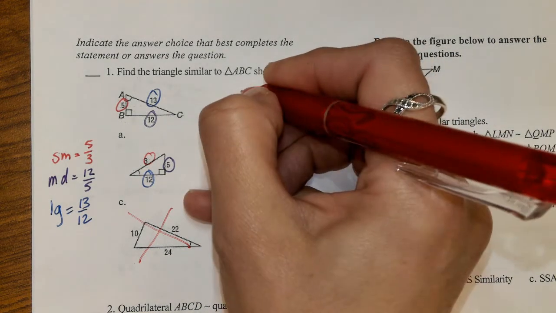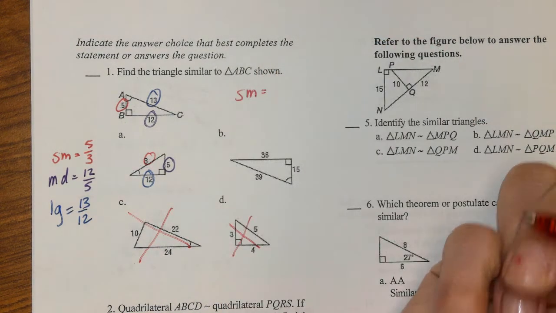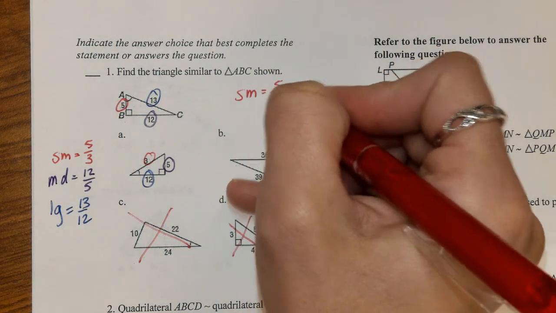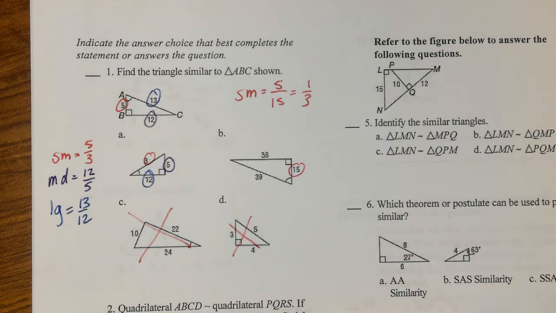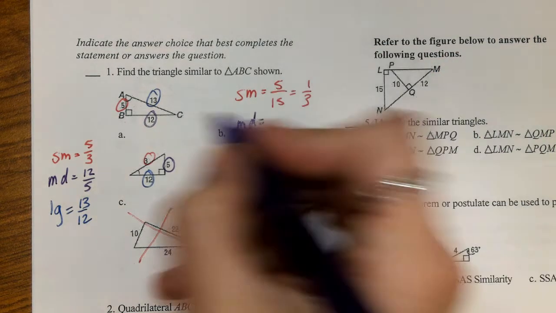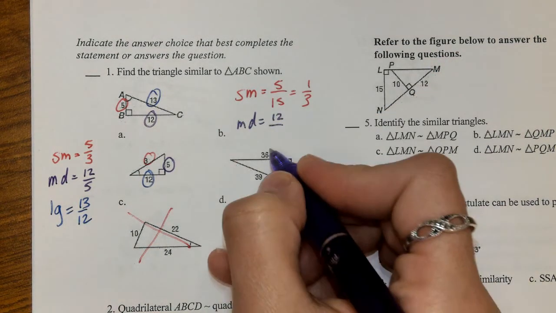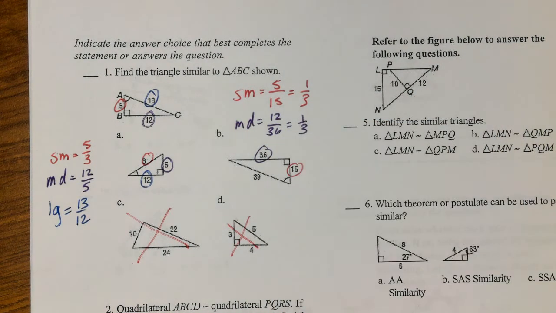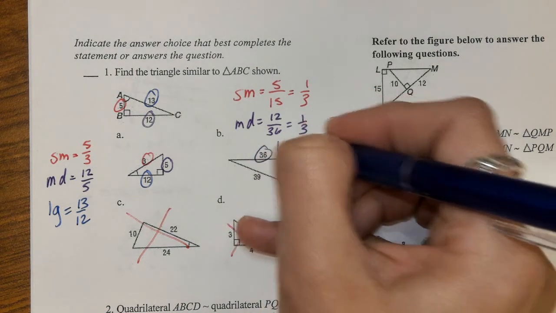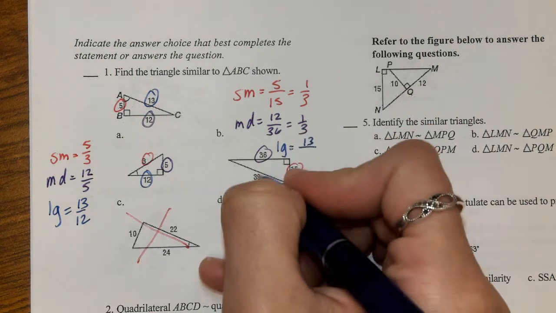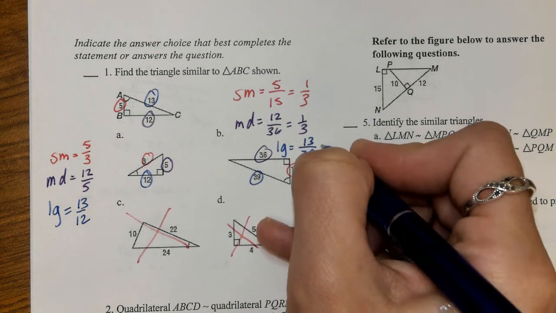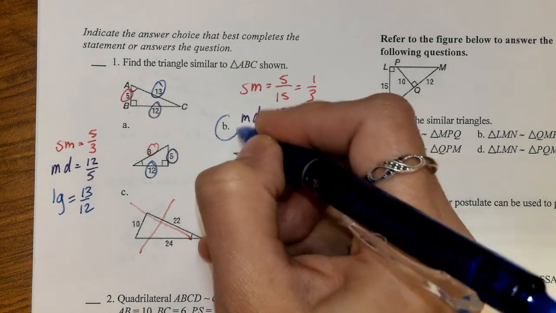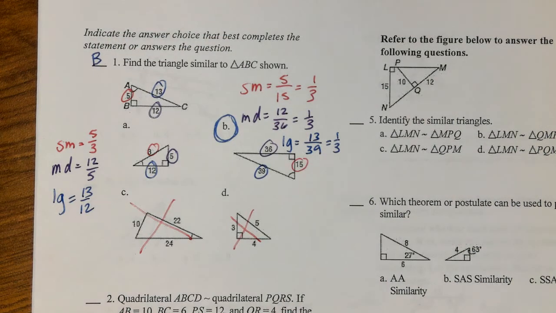So very quickly I'm going to go through the small, medium, large on answer choice B. Small side, again, we had our 5 over, the small side over here is 15. This will simplify to 1/3. Our middle or medium sides, we have the 12 over, the middle one over here is 36. Well, 12 goes into 36 3 times, so we end up with 1/3 also. Then if we look at our large sides, we had our 13 on top, and we had our 39 over here. Well, 13 goes into 39 3 times, so we also have 1/3. So we can verify right here, answer choice B was correct.